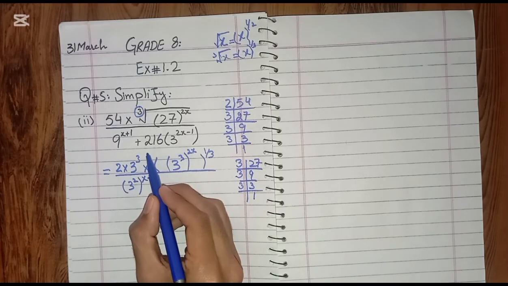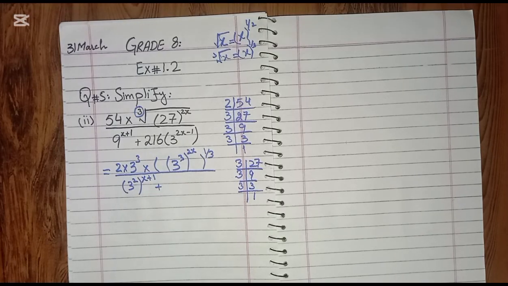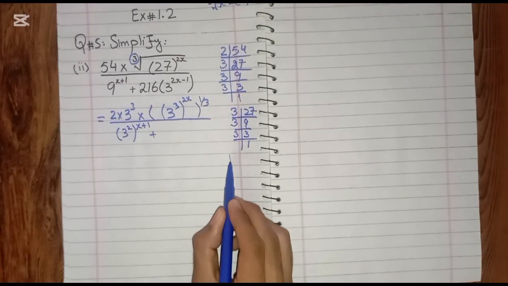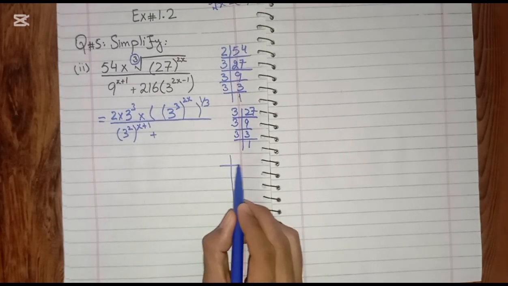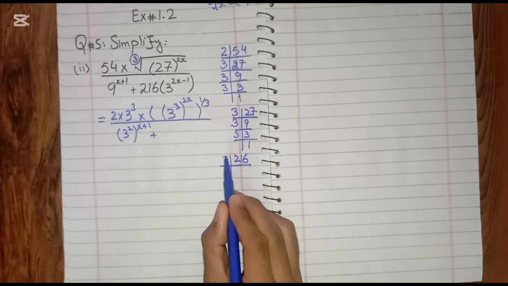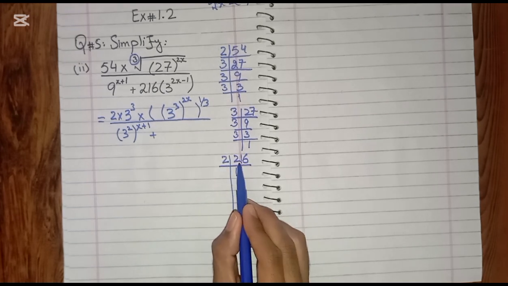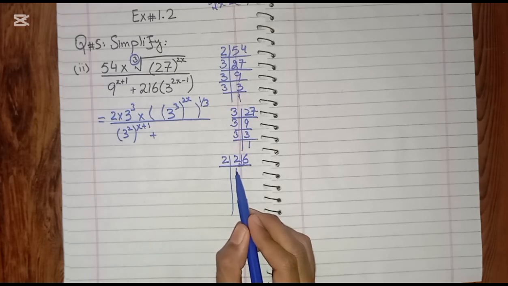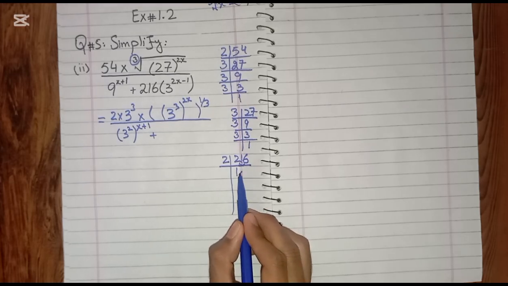Now there is another value, that is 216, which means we also have to form the factors of 216. If we make the factors of 216, we firstly divide it by 2. 2 ones are 2, then this value is less than 2, so we place 0 over there.